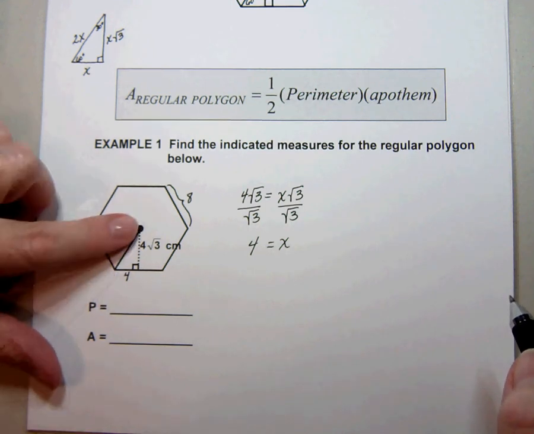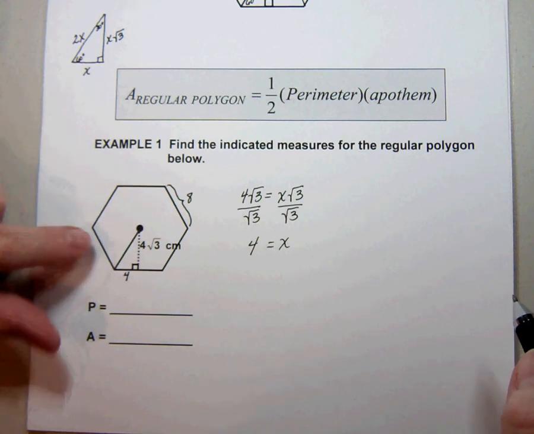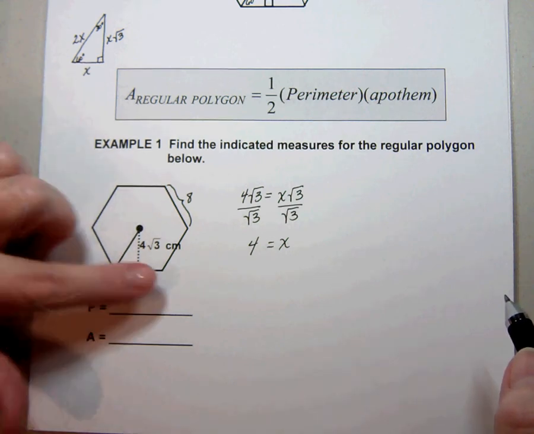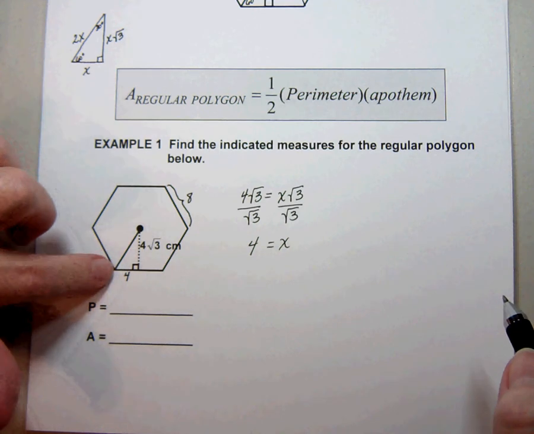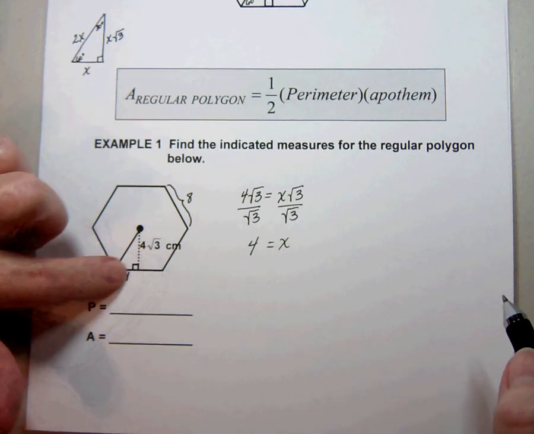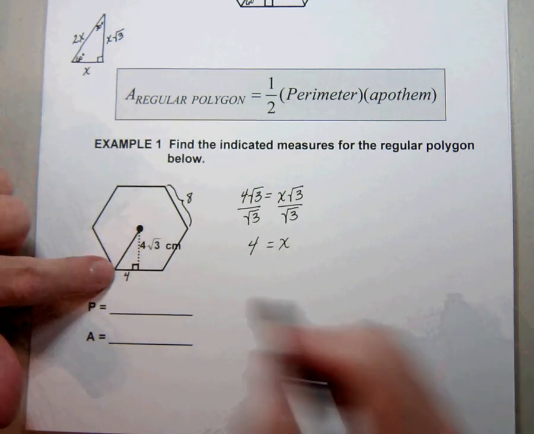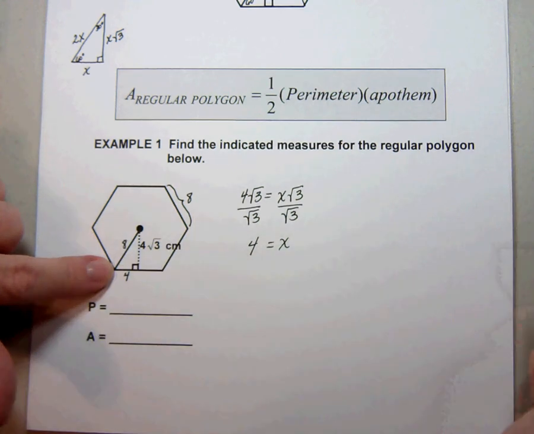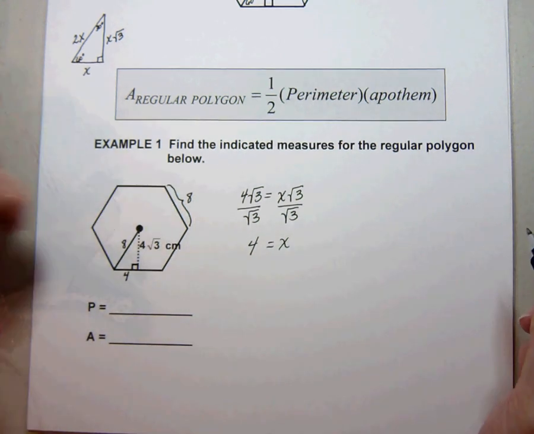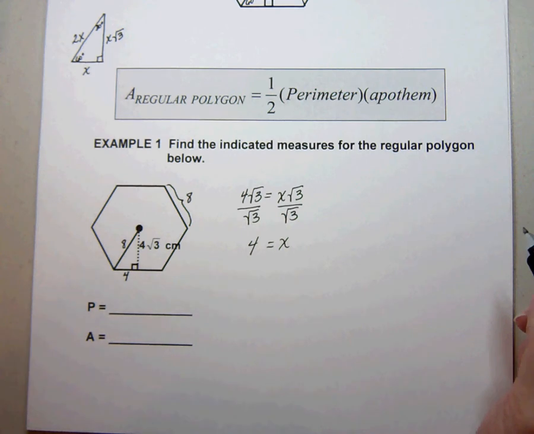I think I'll go ahead and tell you that you're going to notice that every time you look at a hexagon and you double this short leg here, you're not only getting the side length, but you're also getting the radius. Let's go ahead and label our radius. These are always going to be the same. We're going to kind of notice that each time we work these, but it'll help you later on.